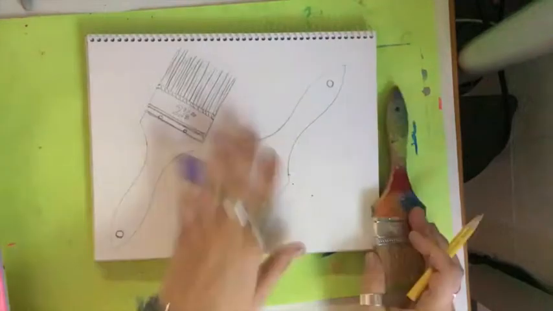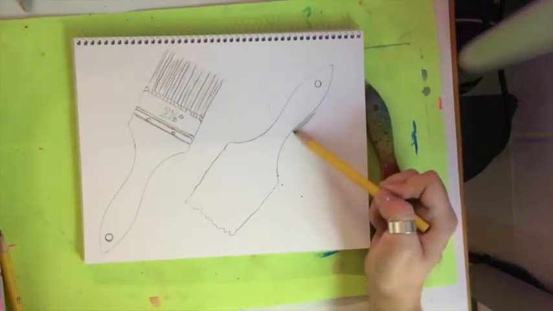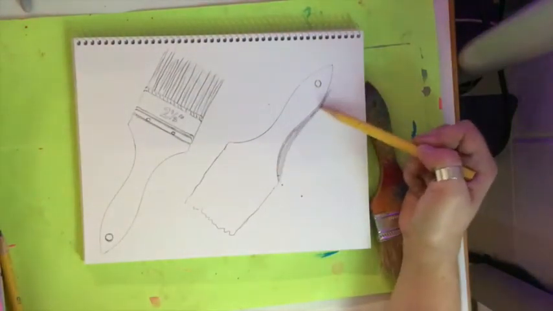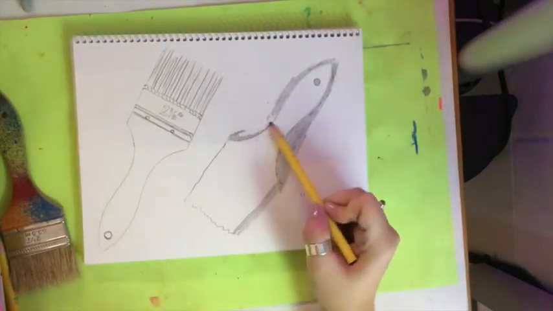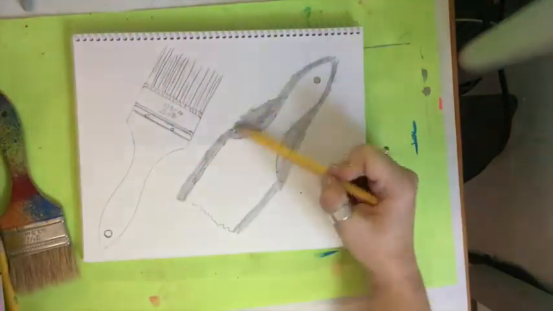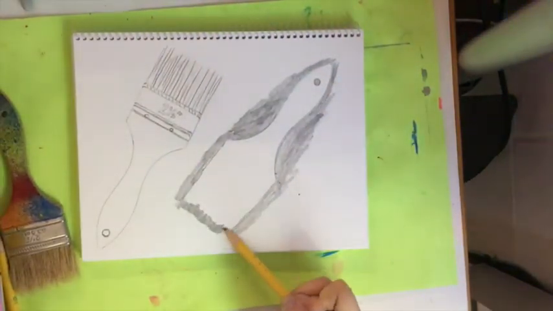Okay, now for the negative space. I just used my pencil to carefully shade around the shape. I filled in a hole since that's still considered negative space. I went really slow and tried to apply the same amount of pressure on my pencil all the way around.